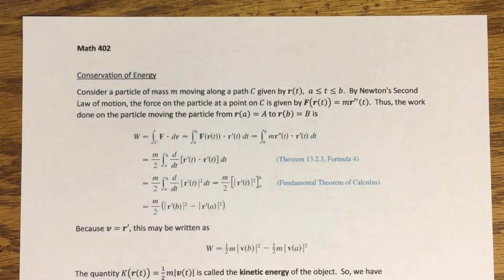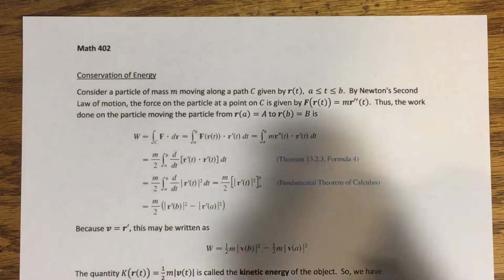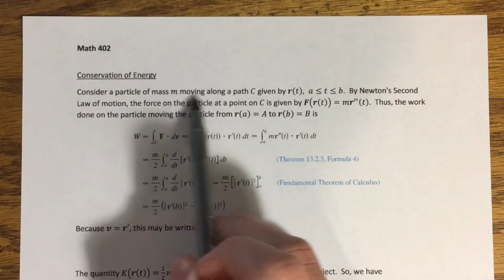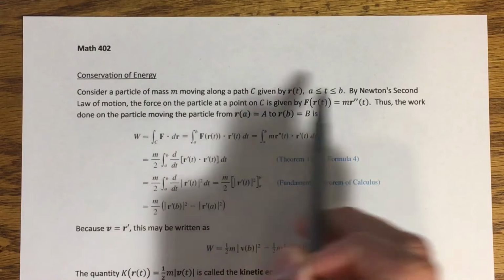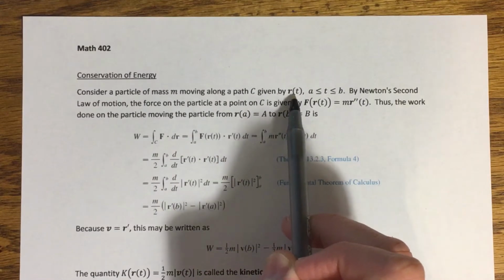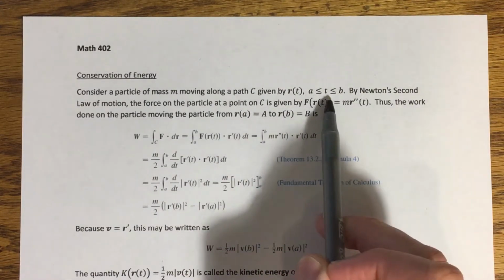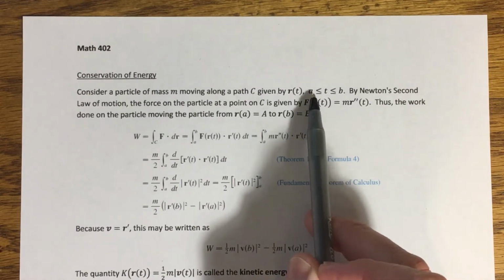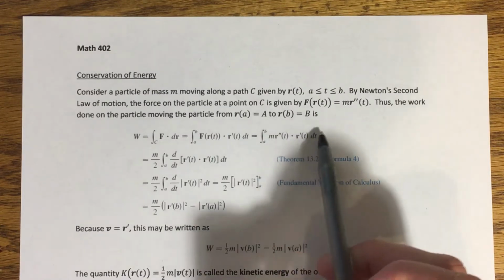So to begin with, we're going to consider a particle with a mass of m moving along a path C that's given this parameterization r of t, and t is going to go from a to b. So this parameter interval is going to give us an initial point and a terminal point for that path once we plug it into r of t.